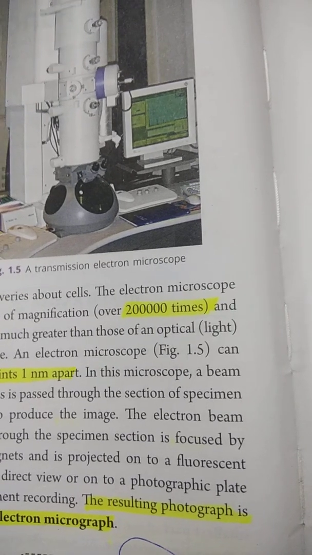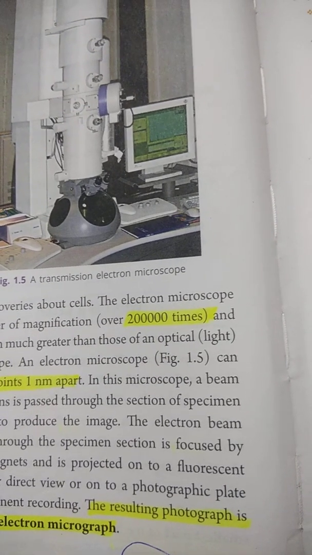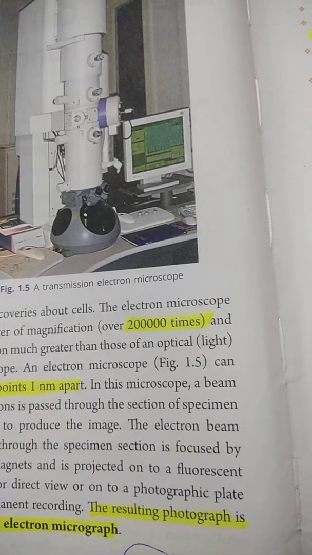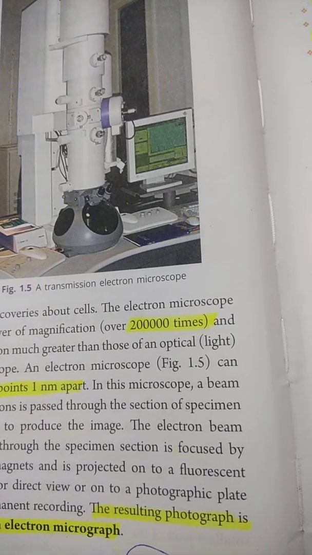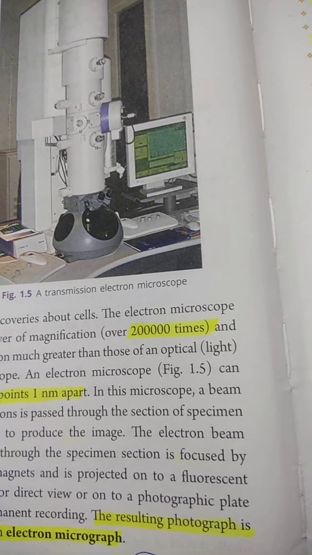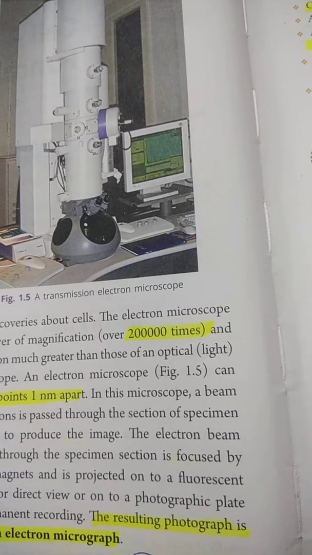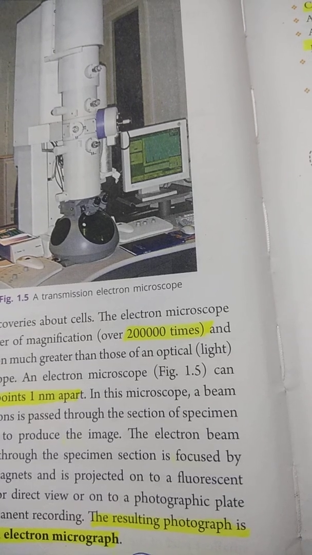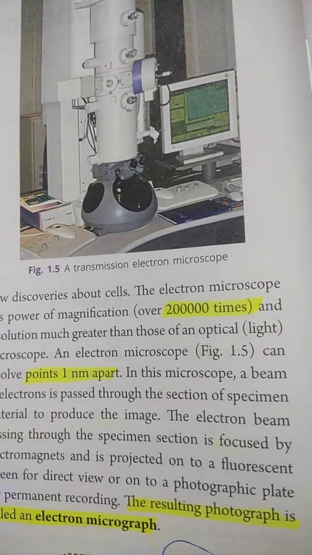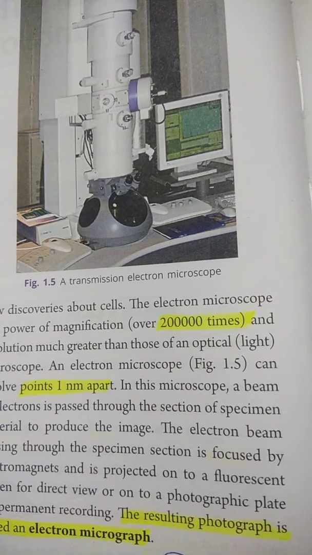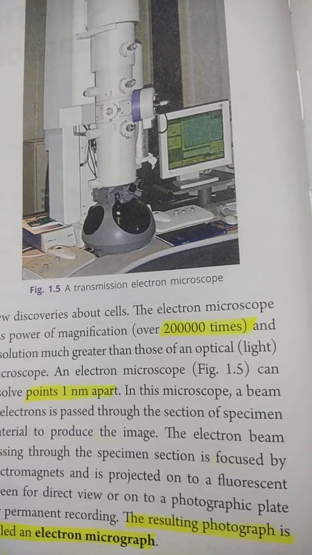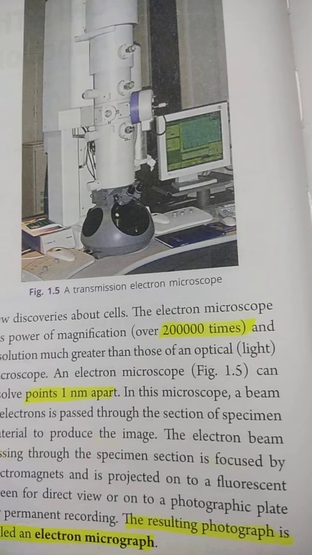In this microscope they use an electron beam, meaning a beam of electrons is passed through the specimen material, the material which we want to see. It is focused using electromagnets, which help to focus the beam on the specimen, and then the image is directly projected on a fluorescent screen for direct view, or onto a photographic plate also.